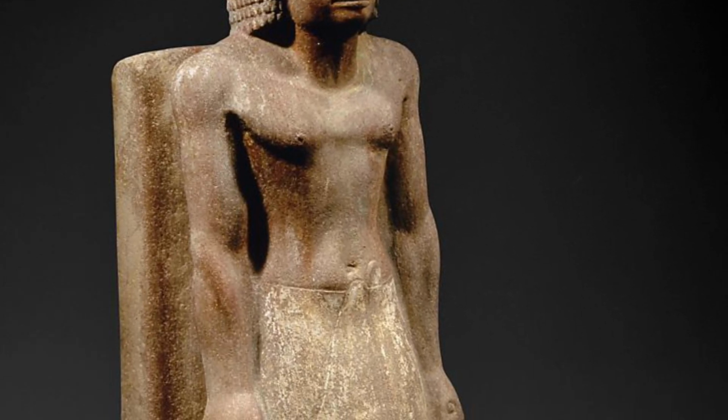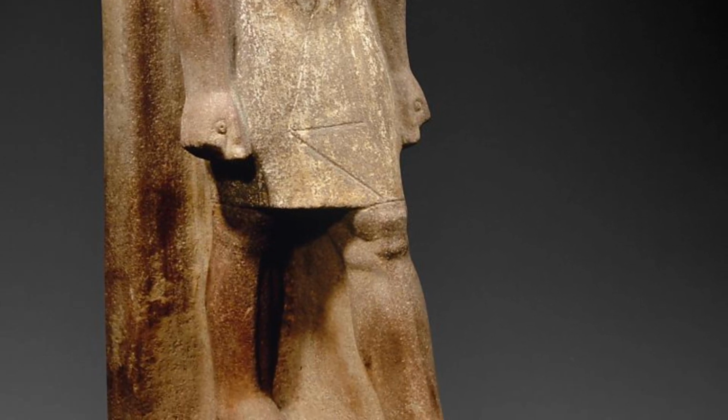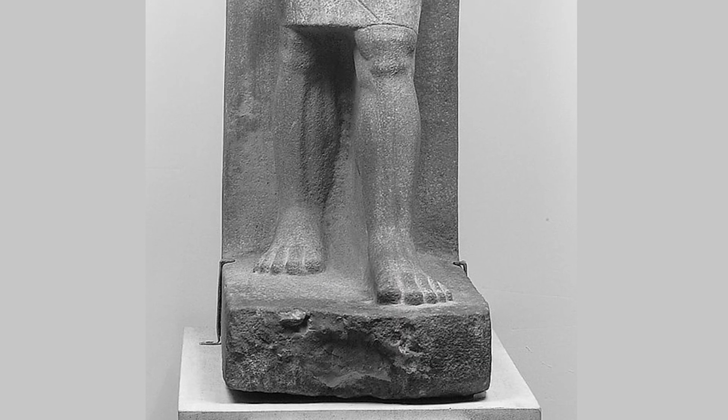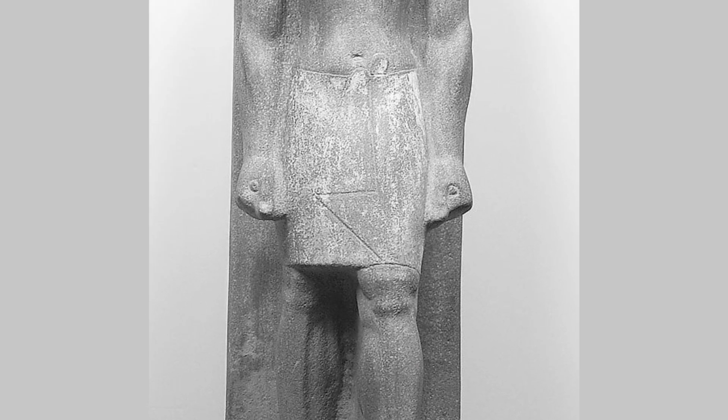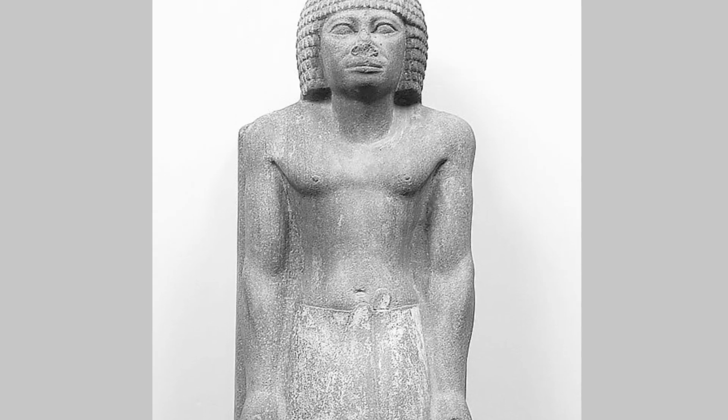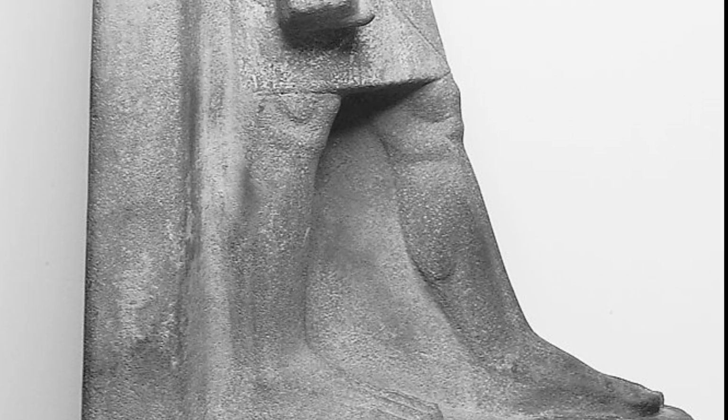The forceful features and developed musculature of this figure are very striking. Traces of paint indicate that he had a mustache and wore a broad collar. The statue has recently been identified as one probably from a tomb at the southern site of El Kab that may date from the early 4th dynasty. The style, which has no good parallels in Old Kingdom statues found at Saqqara and Giza, would seem to reflect a regional style.